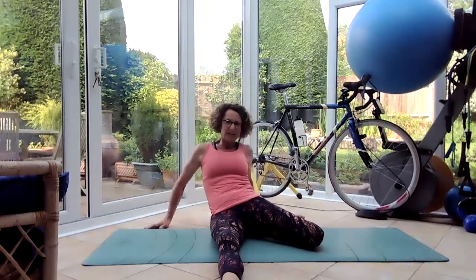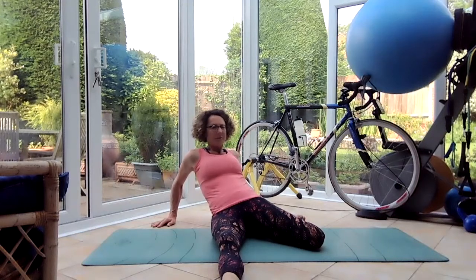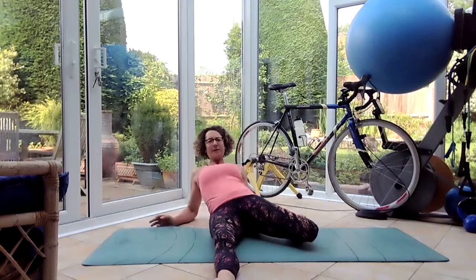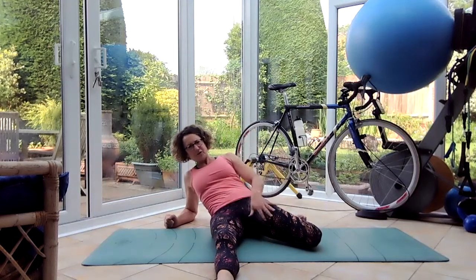You might have to take your hands behind you so that you lean back and you feel the stretch through that quad. You may have to lean up, you may lean on your elbow, but make sure that your pelvis and spine are aligned. You're not arching that lower back. Stretch through the front of this leg.